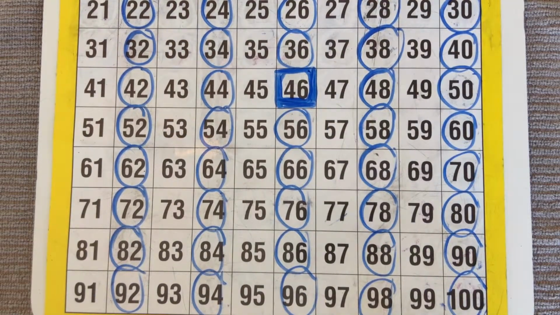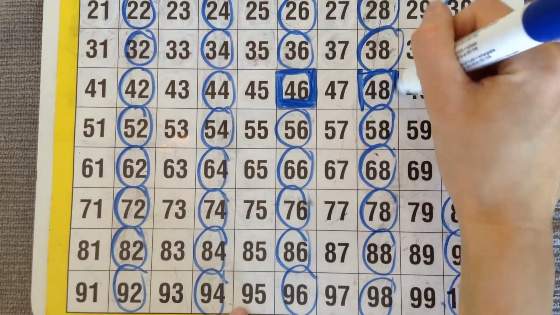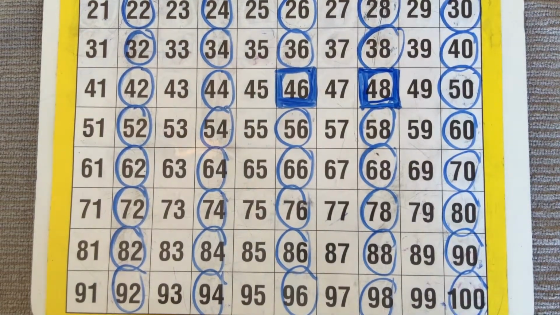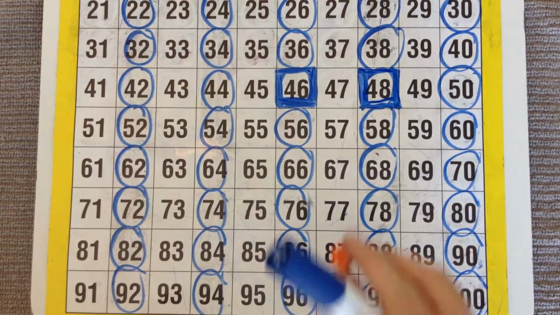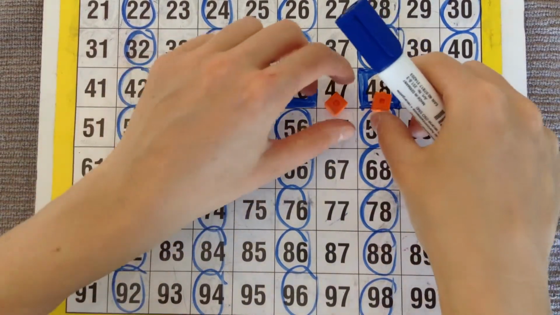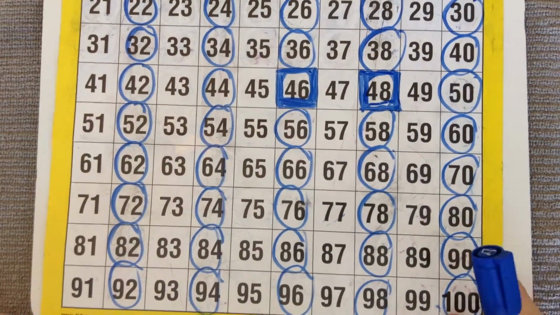So, if I were counting by twos, what would I say next in the pattern? It would be 48. And I can prove it. 1 bigger, 2 bigger. Counting by twos helps us find the answer.